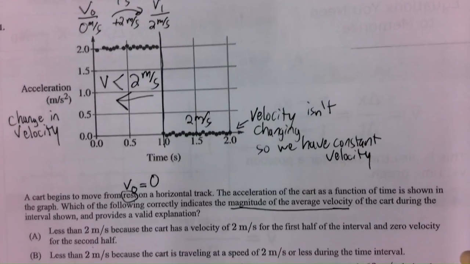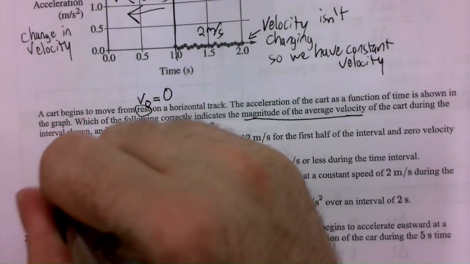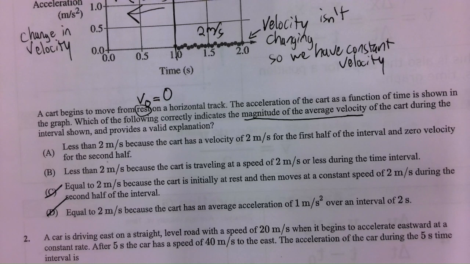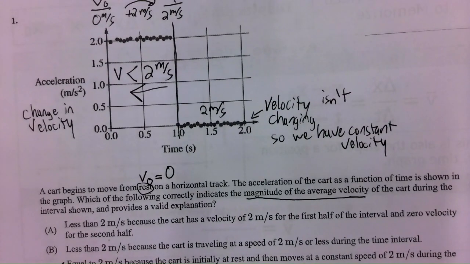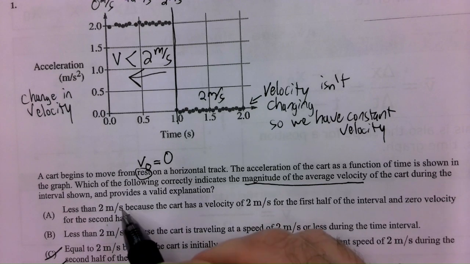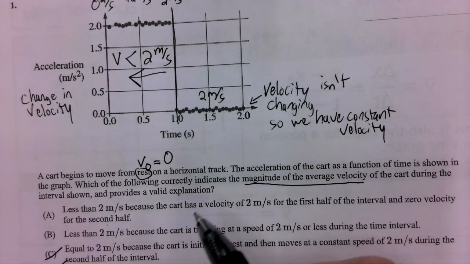Okay, so that's going to eliminate a couple of our choices. C and D are gone now because we didn't have an average velocity of 2. We maxed out at 2 and stayed there, but we weren't there the whole time, so it's going to be less than 2. And so looking at our choices here, we can do process of elimination, and also I'll do an explanation as to why B is the correct choice.